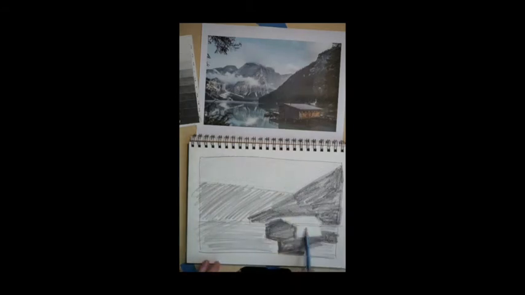Here I come back to shade the light side of the cabin. There is no reason for doing it in this order. Frankly, I just forgot to block it in earlier in the demonstration.